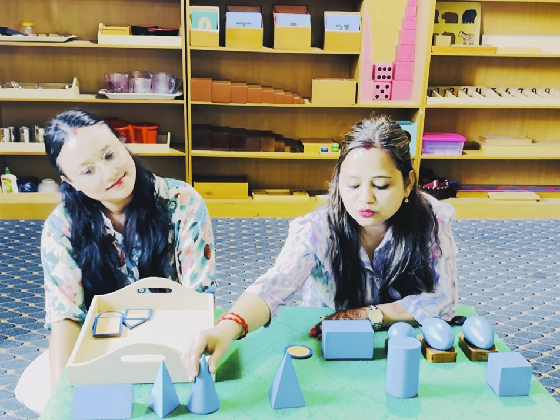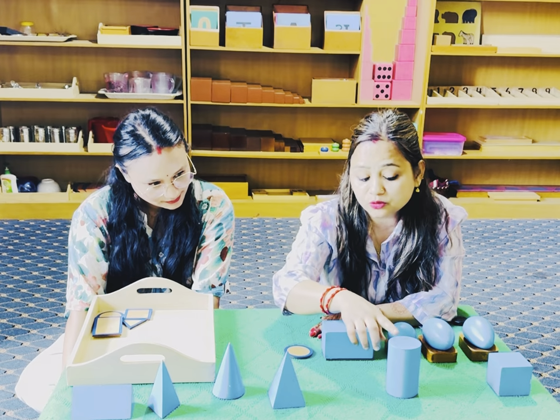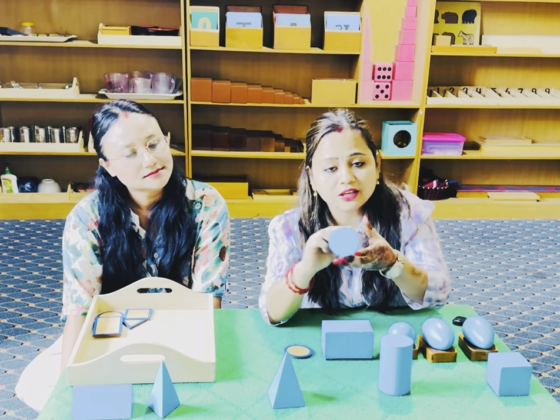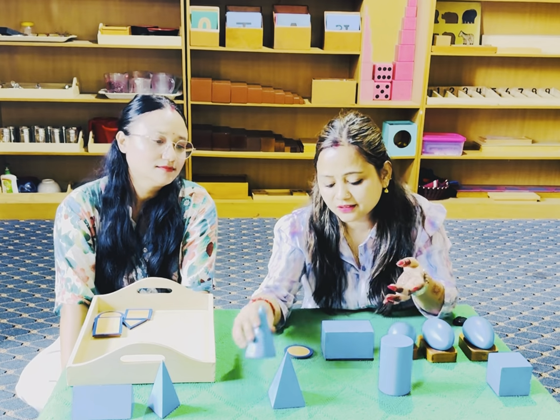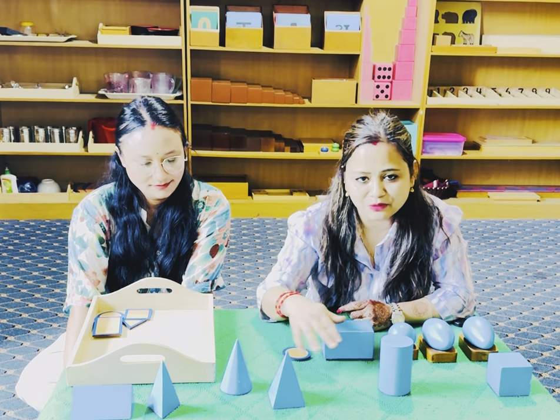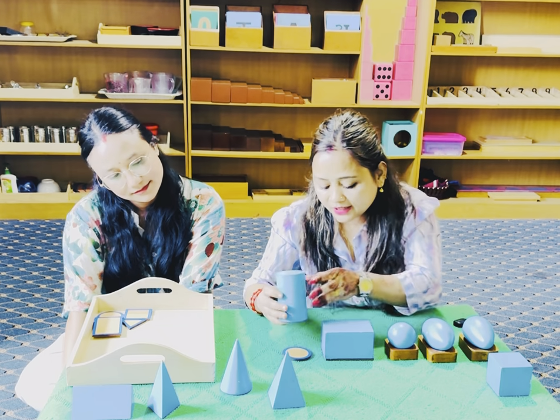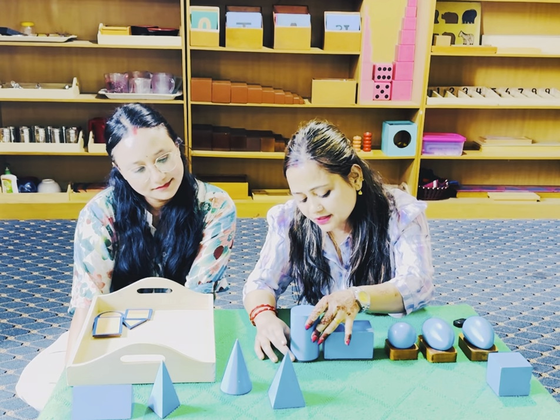So we have two solids which have circle base. So can you guess which one is correct? So I have to put any one because we have already two bases. So I just take the cylinder and keep it here on base.